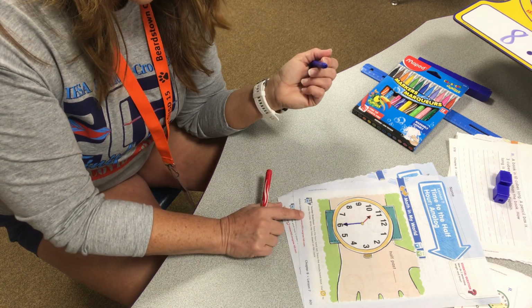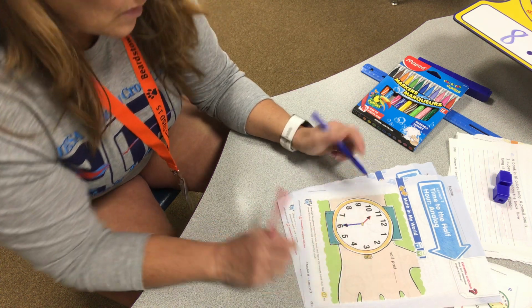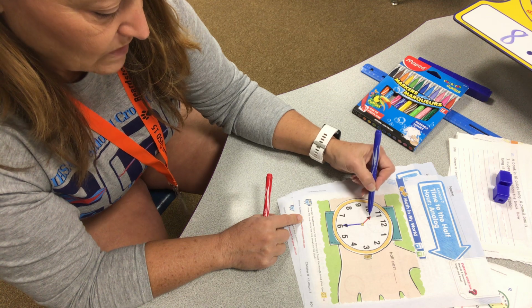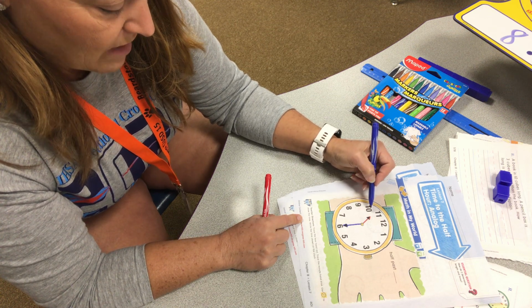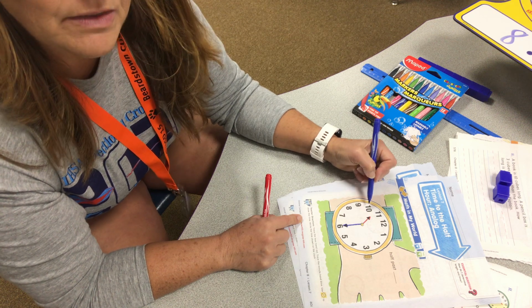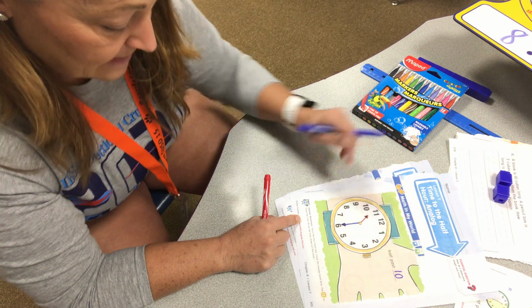Use the clock to show the time. Write the time shown on the clock. So it is half past. When I look at this, remember I told you that the hour hand is partway between the 10 and the 11. So I'm going to go back to the smaller number because it's not quite 11 yet. And it is half past 10.